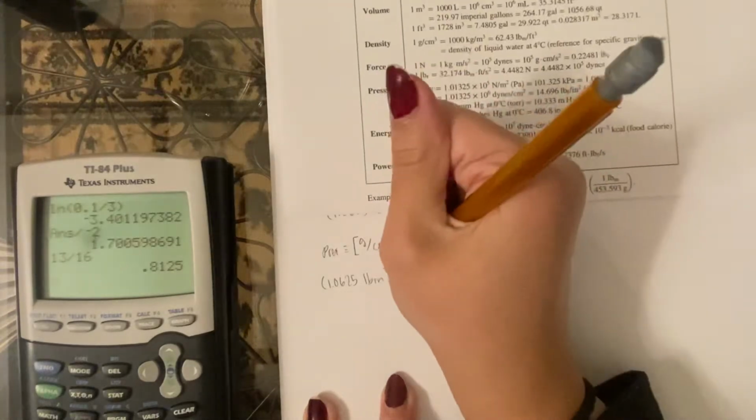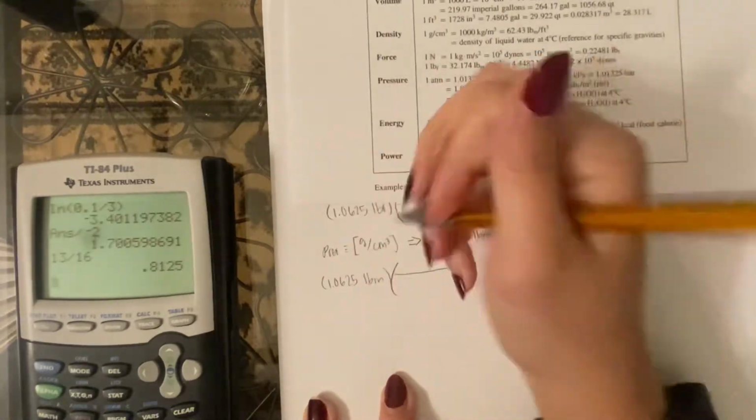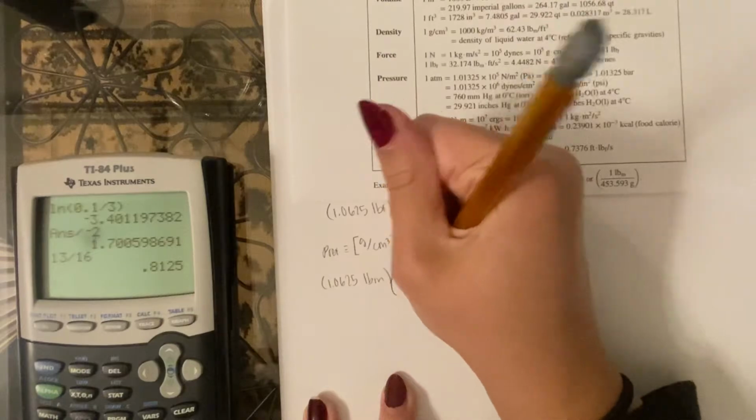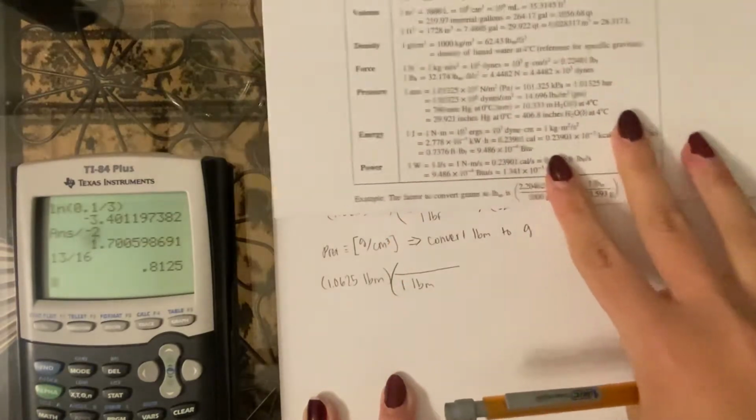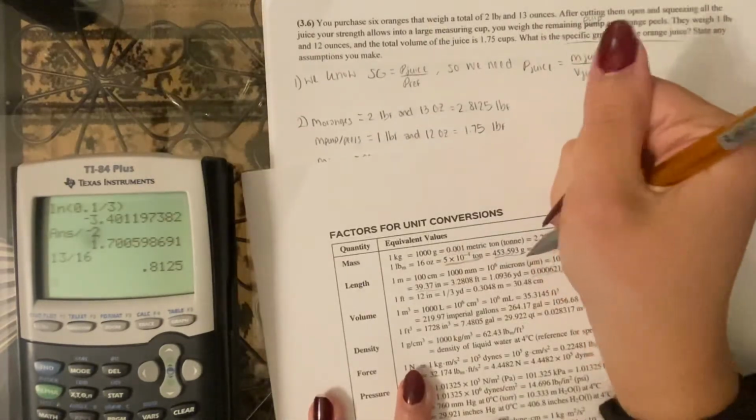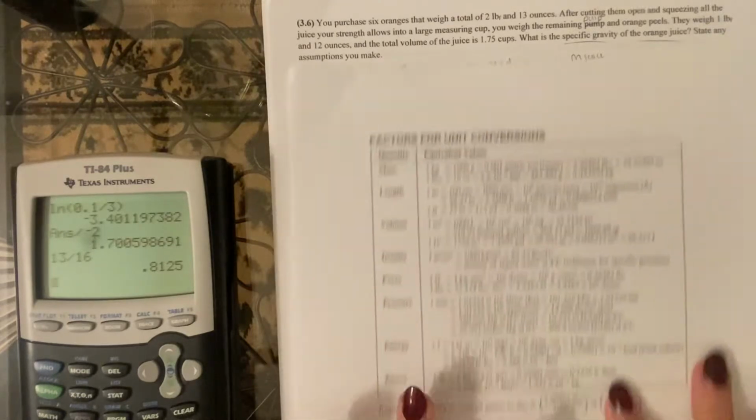So we are going to have 1 pound mass per 453.593 grams.